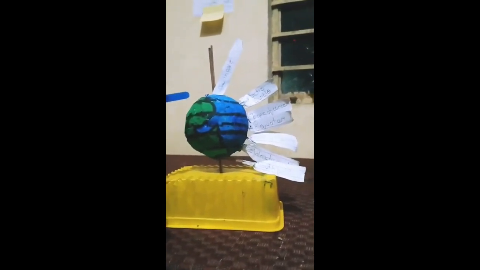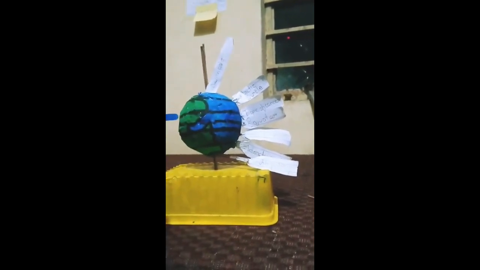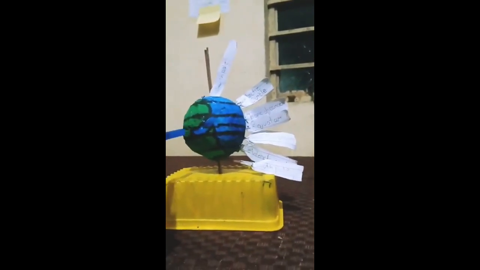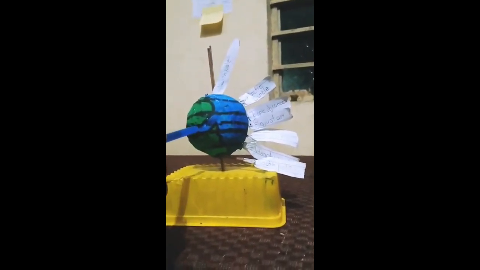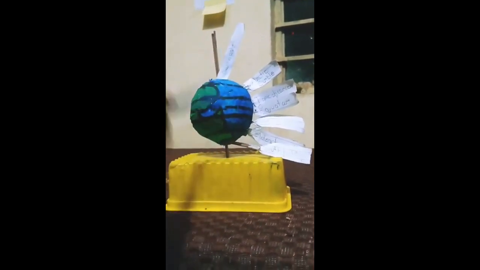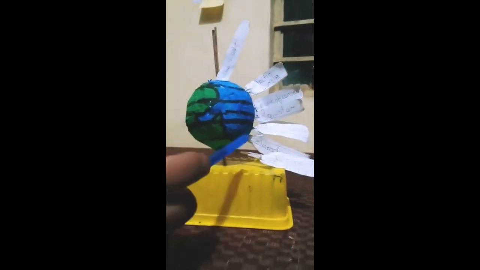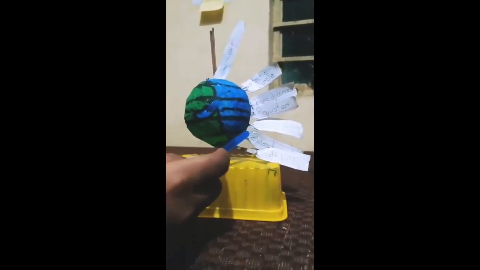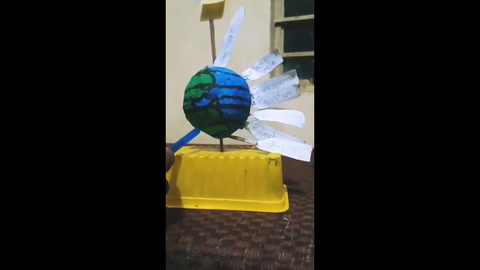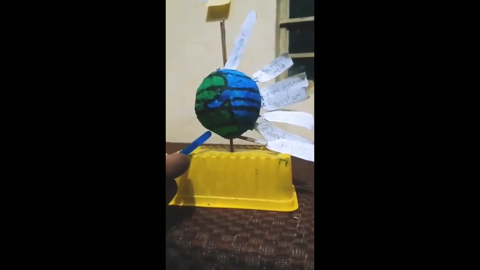Now see here. There are 5 main latitudes on the earth, namely Arctic Circle, which is at 66.5 degrees in the northern hemisphere. Second, Tropic of Cancer, which is at 23.5 degrees in the northern hemisphere. Third, Equator, this is at 0 degrees. This divides Earth into two parts, that is northern hemisphere and southern hemisphere. Fourth, Tropic of Capricorn. This is at 23.5 degrees in the southern hemisphere. Fifth, Antarctic Circle. This is at 66.5 degrees in the southern hemisphere.